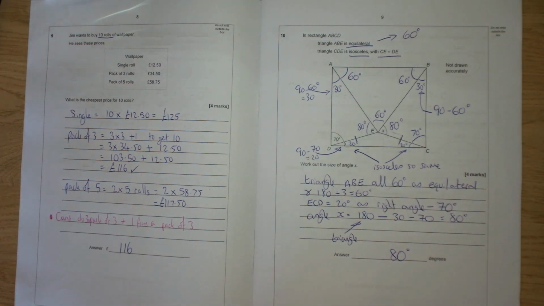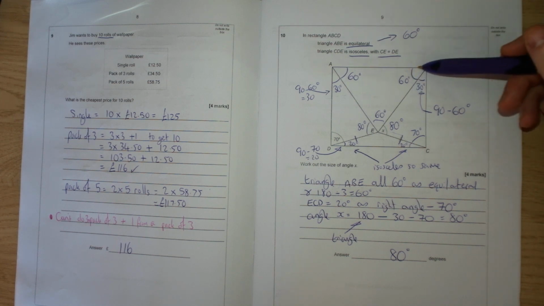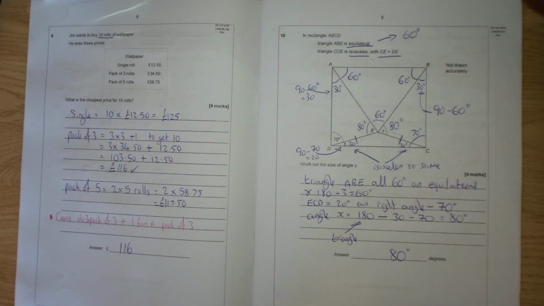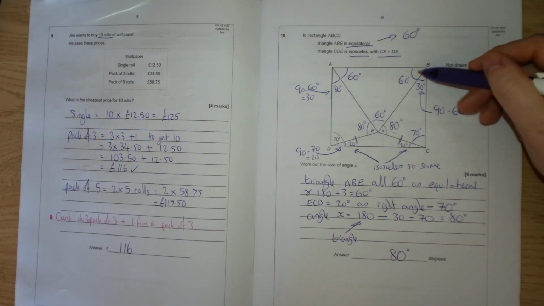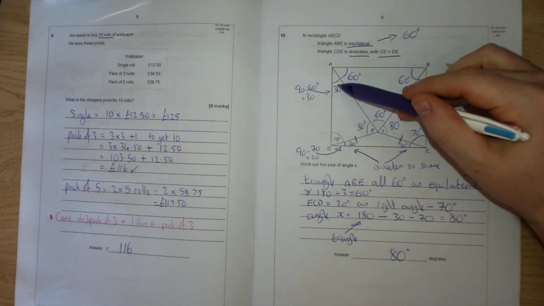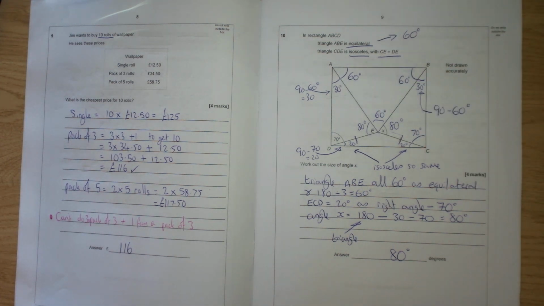Again, there's multiple ways of doing it. It's just remembering your rules about triangles, about rectangles, about isosceles, etc. So if I start up here, that's got to be a right angle. I know it's 60 because of the fact it's equilateral. So 90 take away 60 means this angle here must be 30 degrees. Same on the other side, that must be 30 as well.